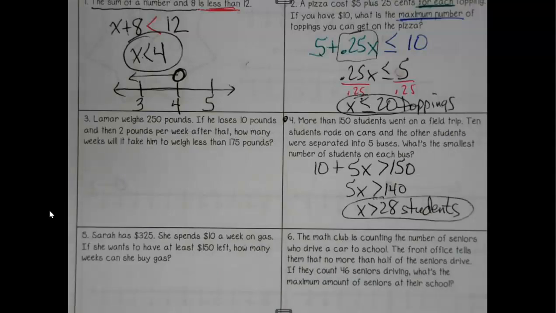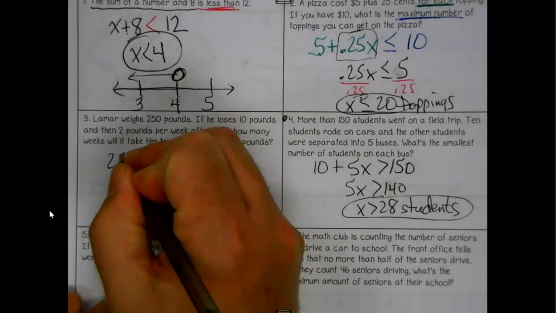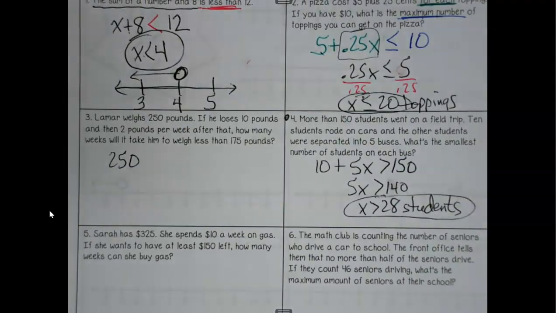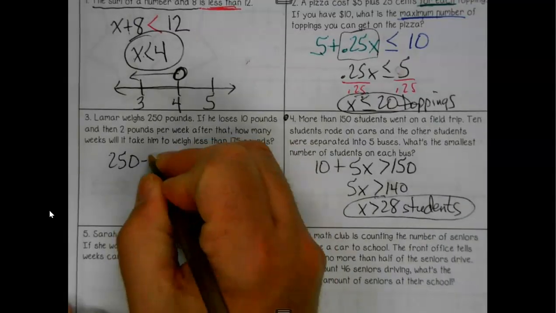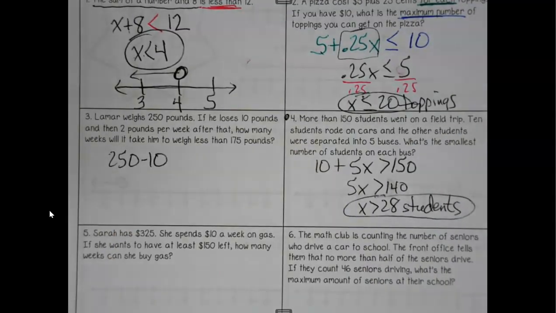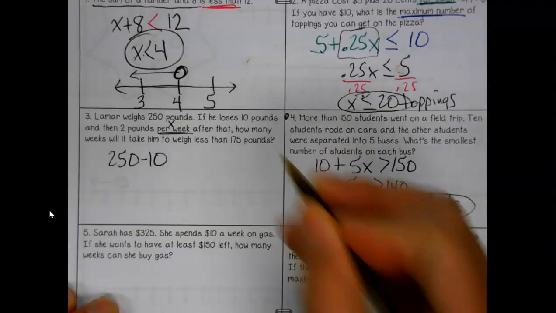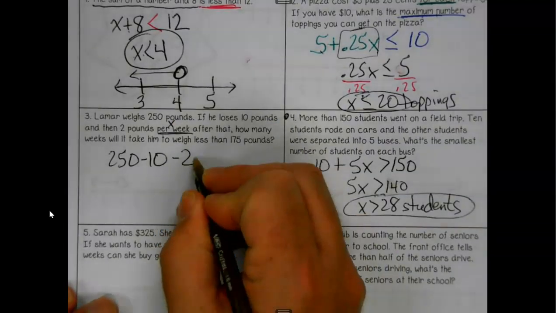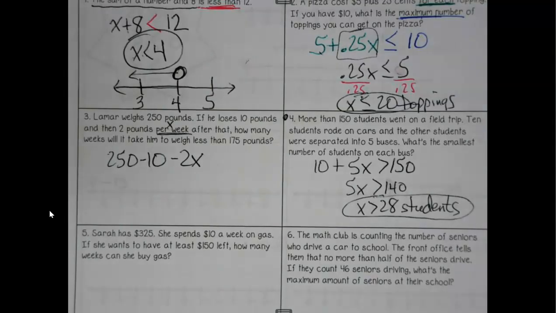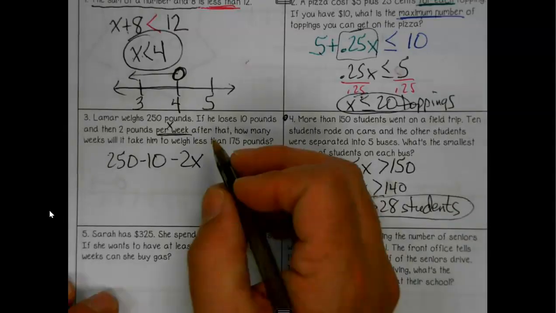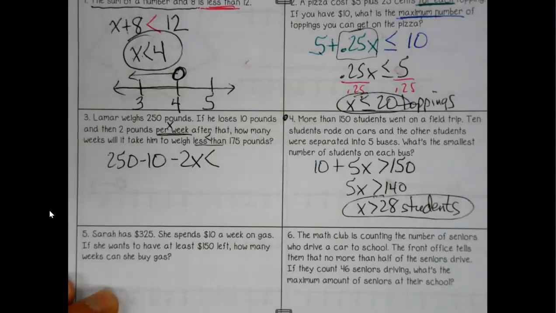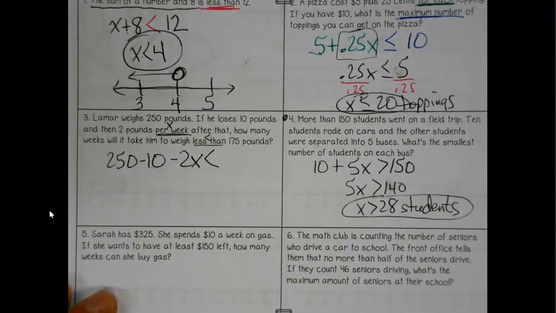Lamar weighs 250 pounds. All right. If he loses 10 pounds, okay, away they go. And then 2 pounds per week, there's our variable, per week after that. And he's still losing it, so we don't want to add him back on. We want to take more pounds off. How many weeks will it take him to weigh less than, left side of the equation, you are less than I am.